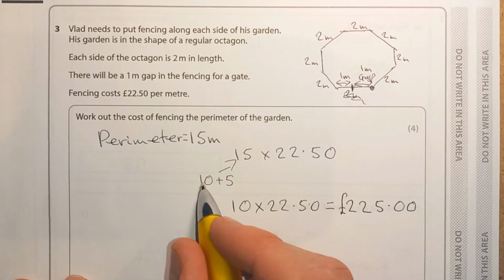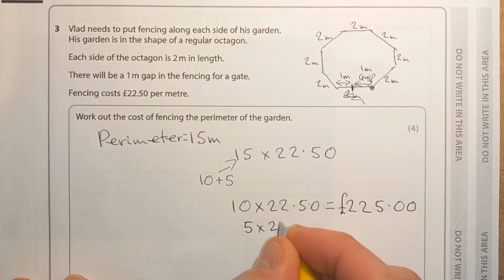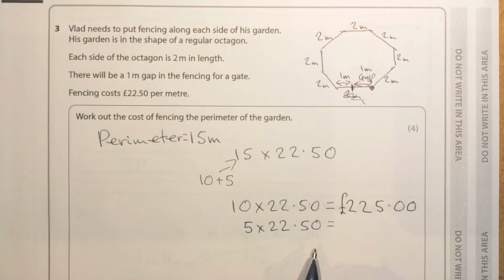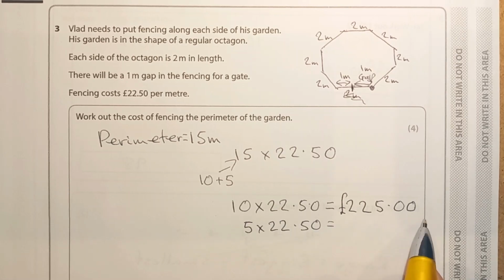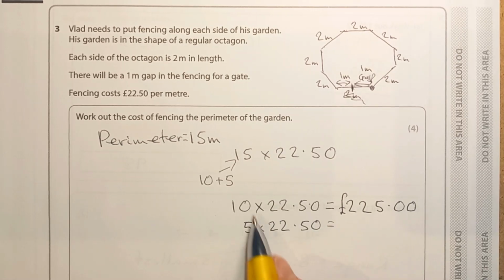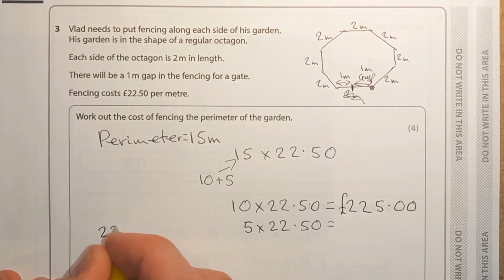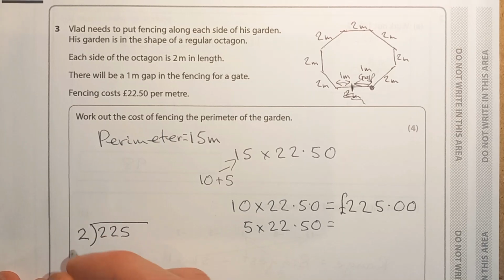Now, we've done the 10, we need 5. So again, we could do this using the column method, or actually we can say, well, if 10 of these is 225, 5 is half of 10. So really what we want is 225 divided by 2.